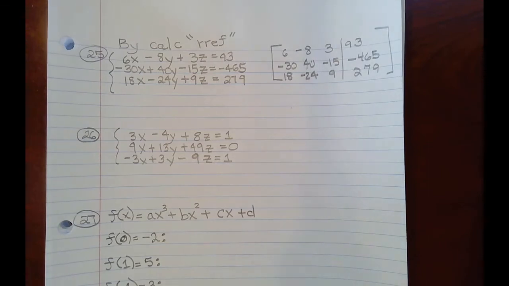Let me see if this is the right problem for 25. Hold on for 1 second. Nope, I do have the right one. Check the signs. 6, -8, 3, 93, then it's -30, 40, -15, -465, 18, -24, 9. Okay, so we got it right.